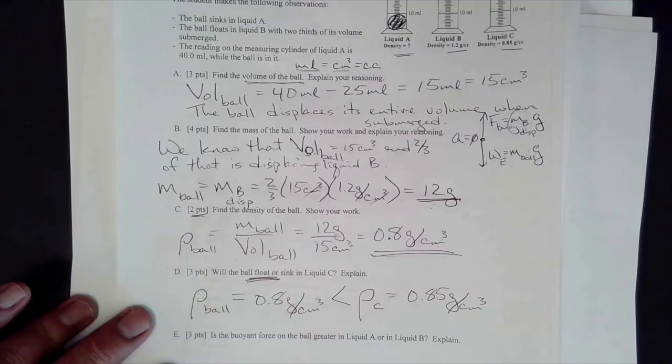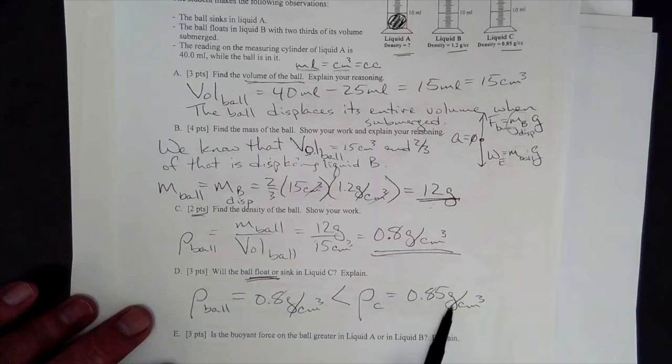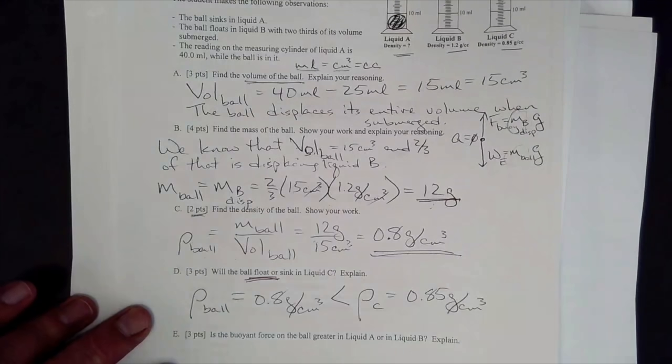And so it has to float. Now, I could even ask you, what percentage of the ball is submerged, and you would just essentially take the ratio 0.8 over 0.85, and that would be the percentage of the ball that is submerged. But I didn't ask that in this question.